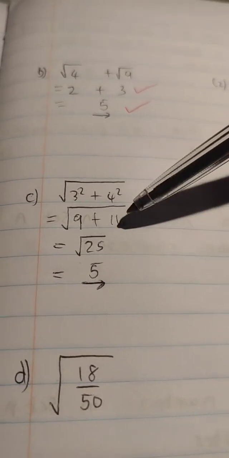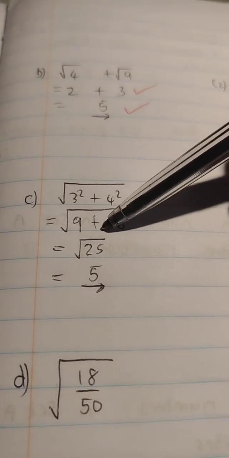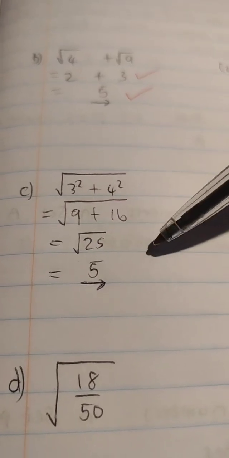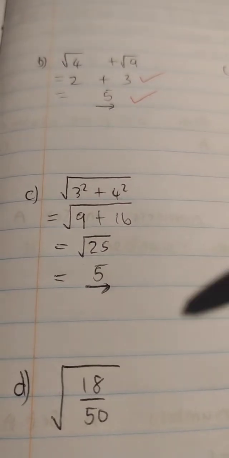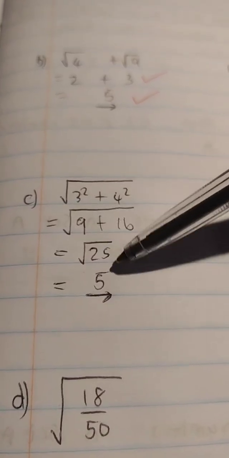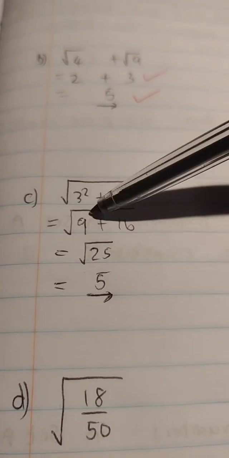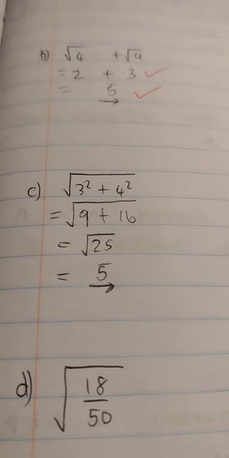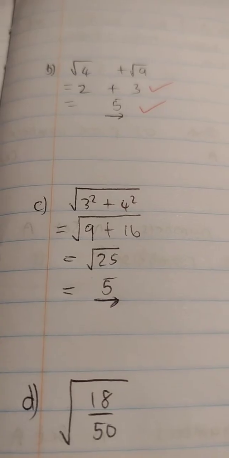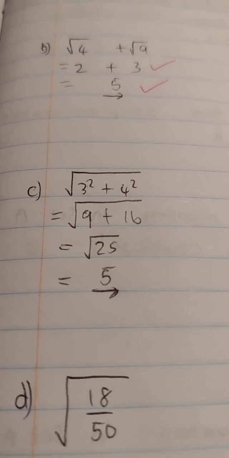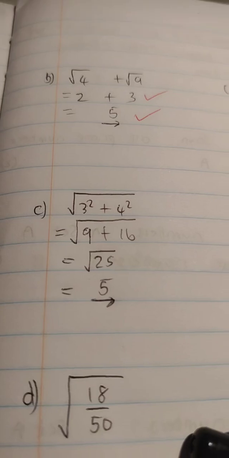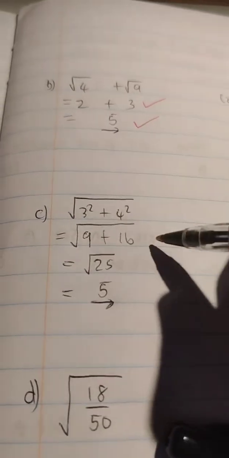People make the misconception of applying the square root to 9 and 16 individually, and then they think that that's the answer. No, you can't do that. When there's a plus or a minus sign in between, we don't split the square root. So we add the numbers 9 plus 16, we get 25, the square root of 25. Now we can apply the square root to 25 as a single number. We get the answer of 5. It's as simple as that. Okay. So let's be careful there.